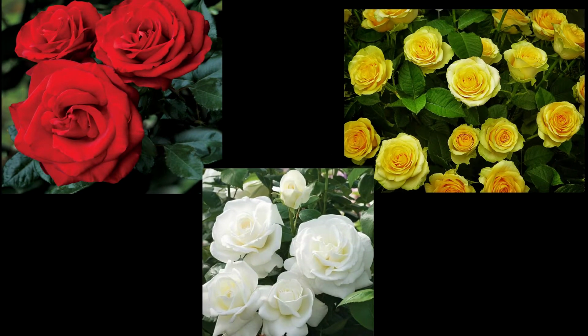When do we use most, children? Yes, while comparing more than 2 groups of things, we use the term most. See this image, children? What are there in this image? Red roses, yellow roses and white roses. Here there are 3 groups of roses. Which group of flowers are most here? Yes, yellow roses are most.